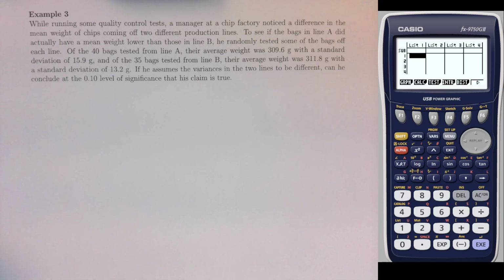While running some quality control tests, a manager of a chip factory noticed a difference in the mean weight of chips coming off two different production lines. To see if the bags in line A did actually have a mean weight lower than those in line B, he randomly tested some of the bags off each line.